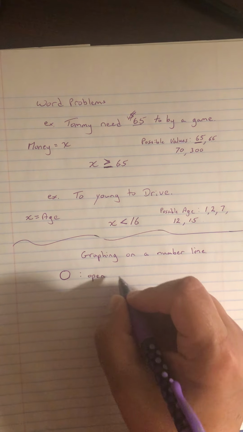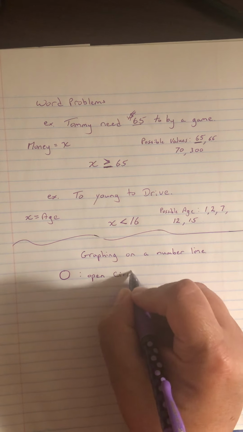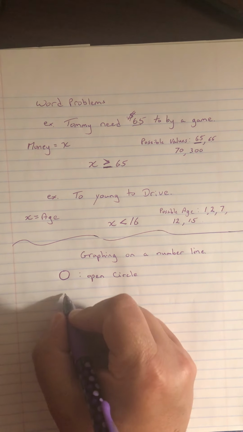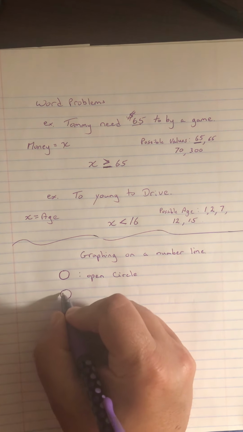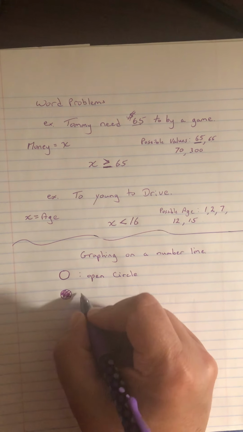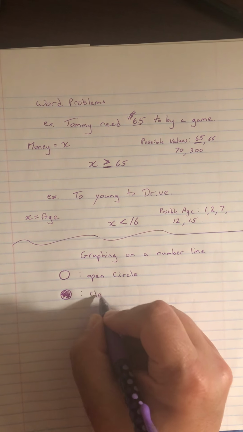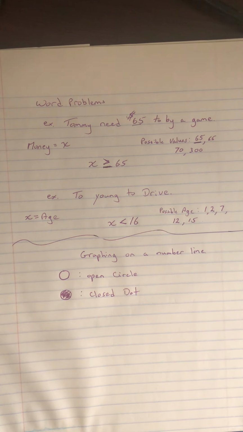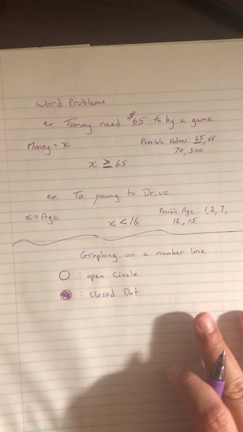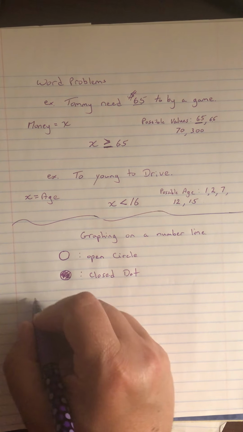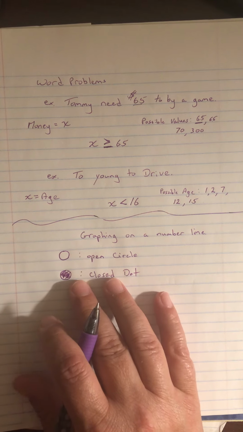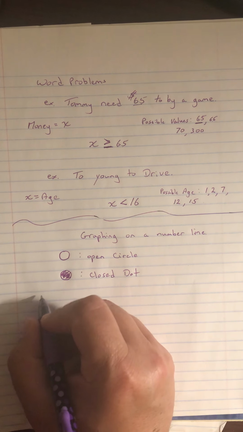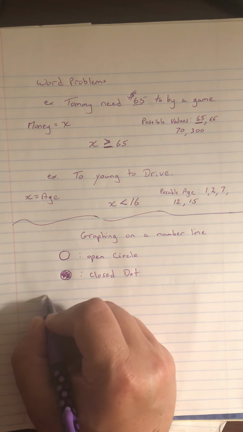And I refer to this as an open circle. And this is a closed dot. Notice one is shaded in, one is not. And there's a very specific reason that we have those two. And I'm going to show you real quick which ones go to which, and then we'll see how they actually apply to a graph or to a number line.